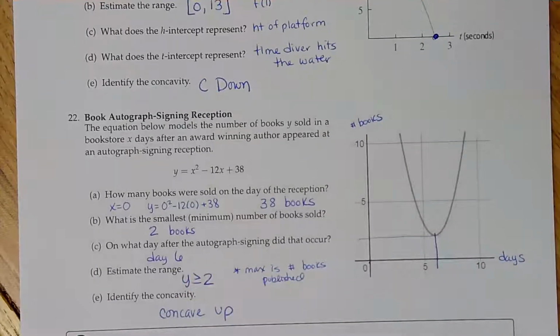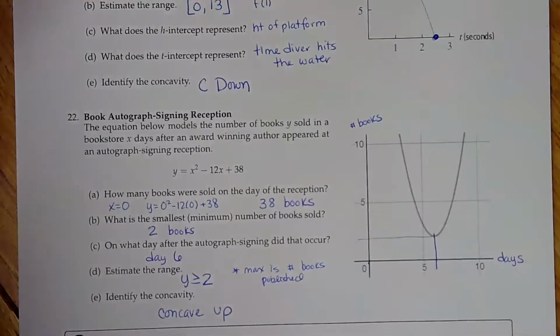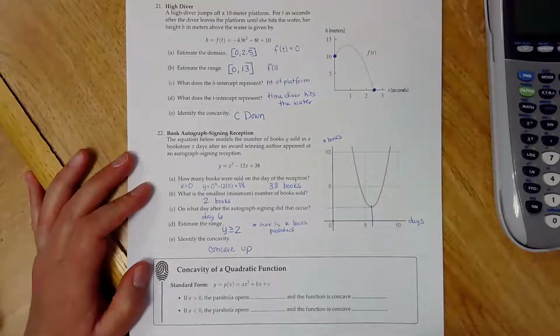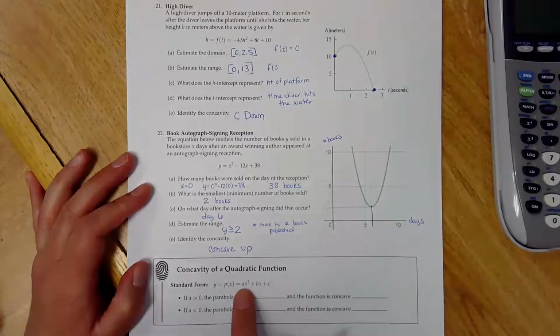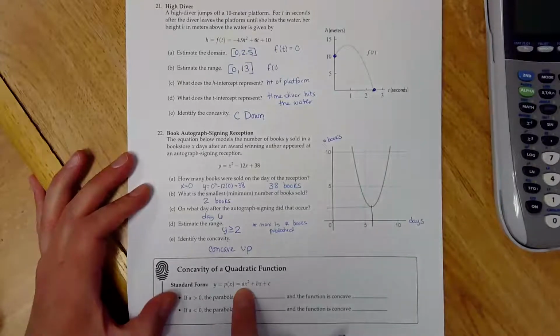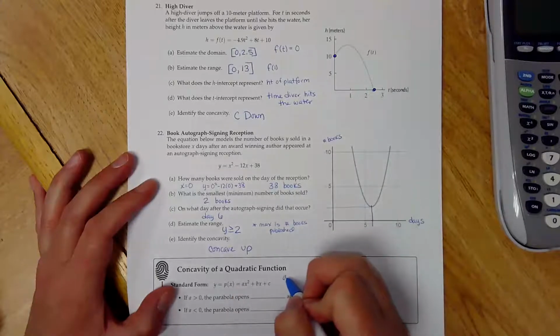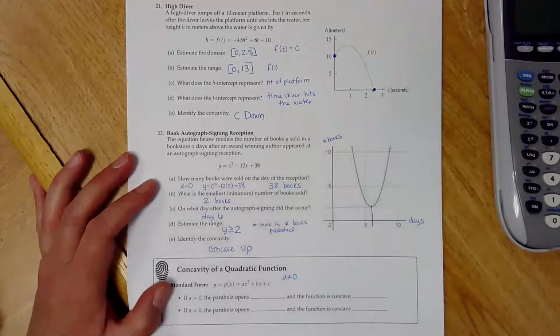All right, and what I'd like to do, we have a box down at the bottom. Let me zoom out here. So I want to see if we can actually figure out if there's a rhyme or reason to the concave up and concave down, and if we could just look at the equation and not even have to graph it in order to figure that out. So let's look at this a value here. So a is greater than 0 or a is less than 0. That's that number that's in front of the x squared. And remember that a cannot be equal to 0, otherwise we don't have a quadratic function. Okay, so a is either bigger than 0 or a is less than 0.